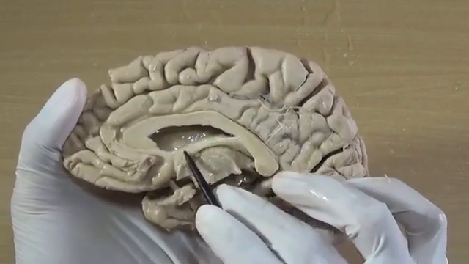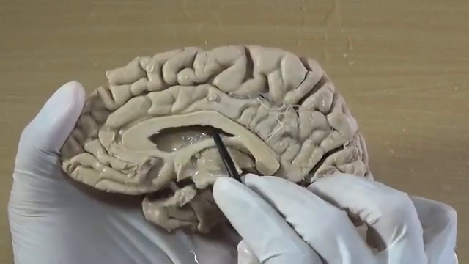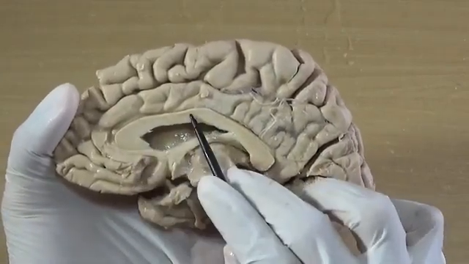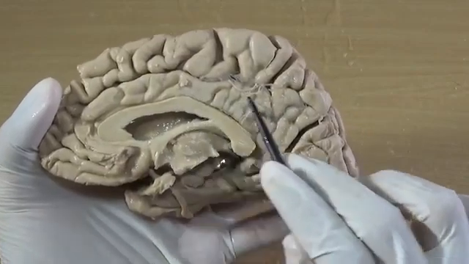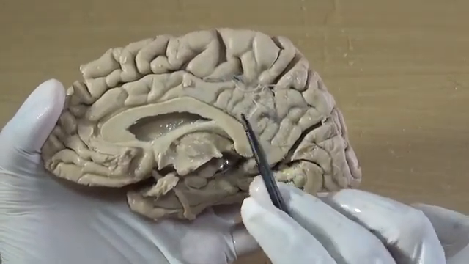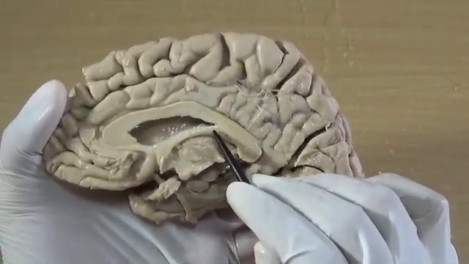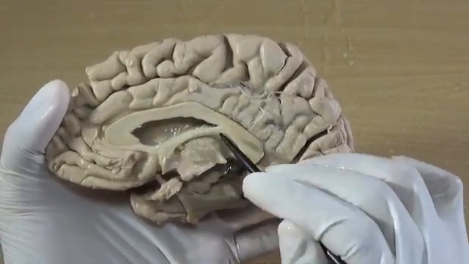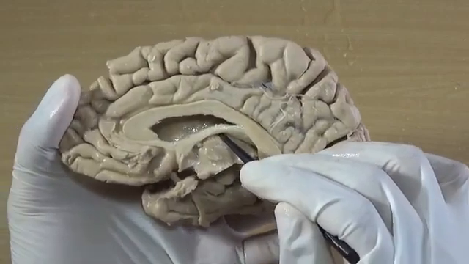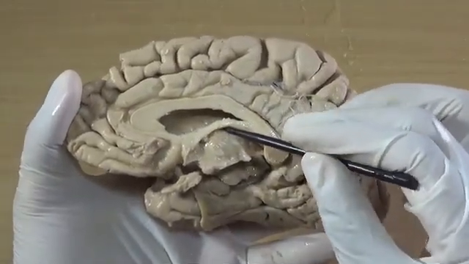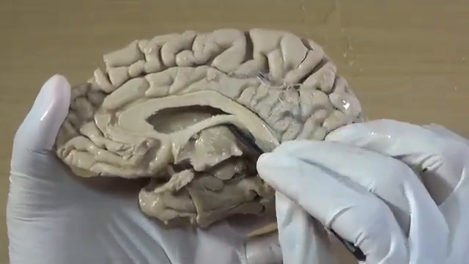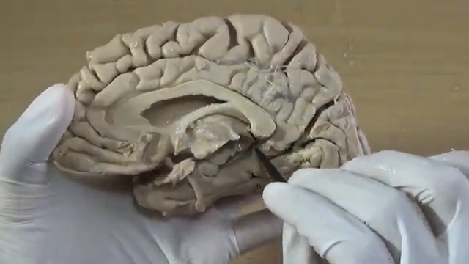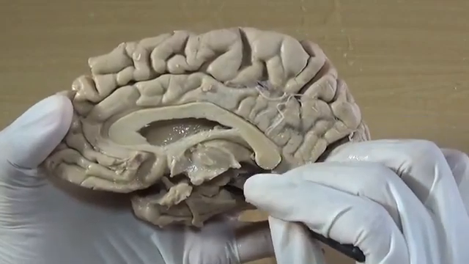This is the fornix and this is the corpus callosum with its four parts: rostrum, genu, body or trunk, and splenium, and between the thalamus and fornix there is a gap. I'm just inserting this probe into this gap. See this. Now this gap is all around, so below also we will get a similar gap.